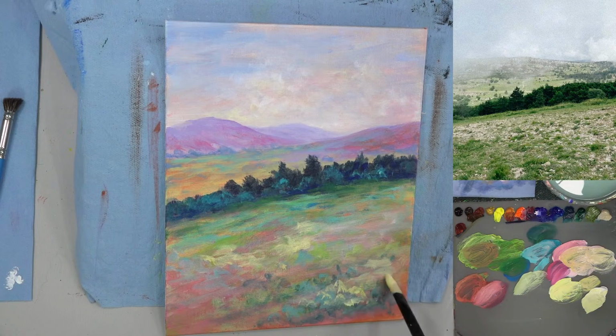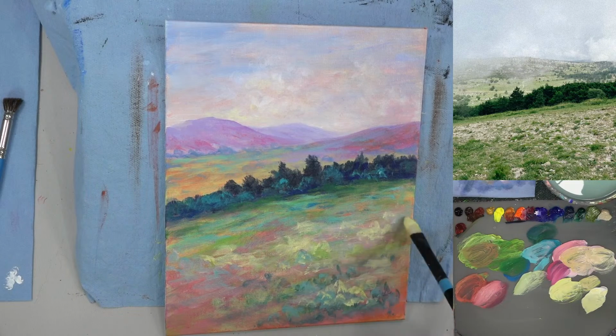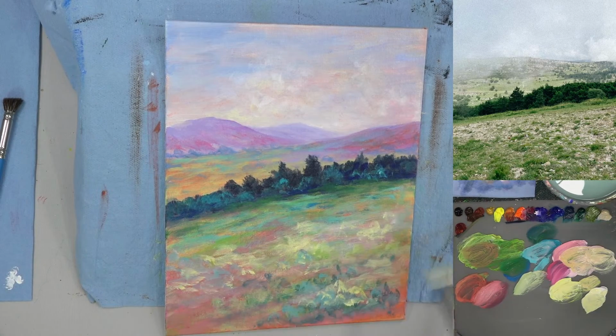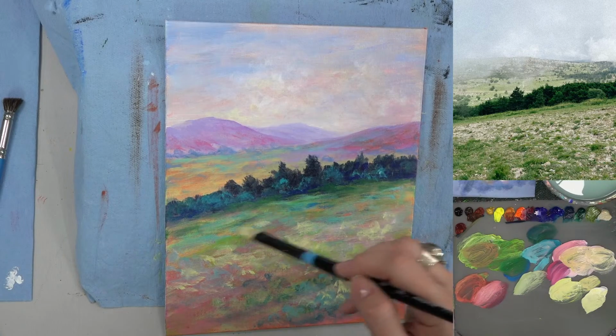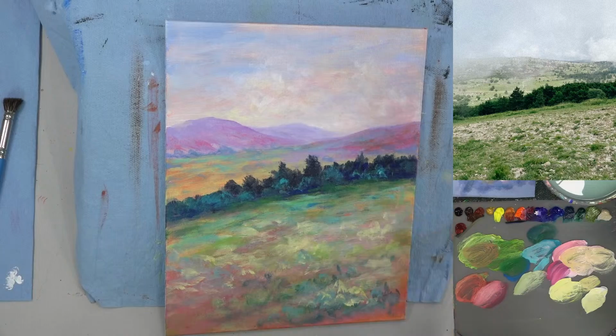There's flowers in our landscape here, but I'm not really going by the picture necessarily. I should be using a smaller brush if I am, because the flowers are a lot smaller than this in the picture. But there we go. So nice. So now we've got some kind of movement in our lighter area here. We've got a composition that's leading the eye this way.